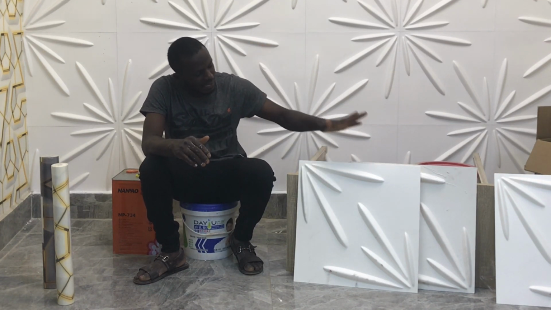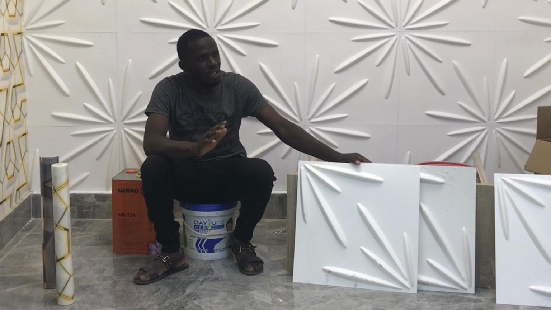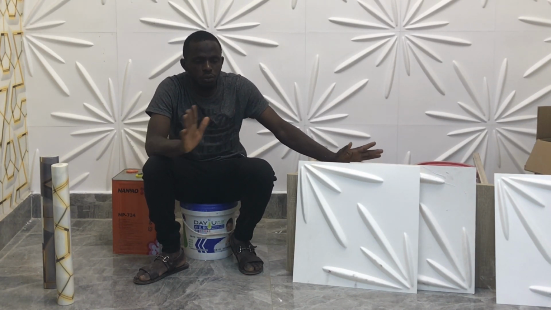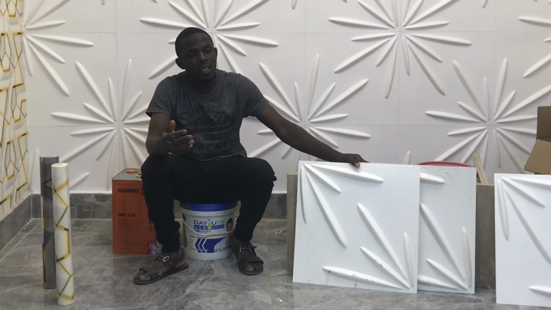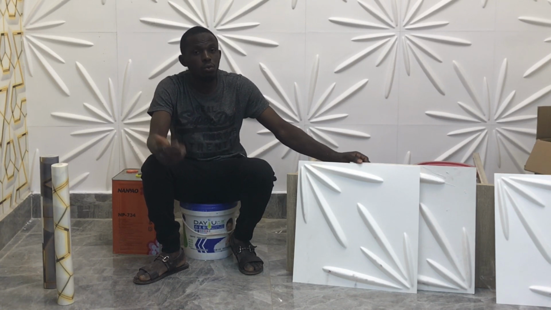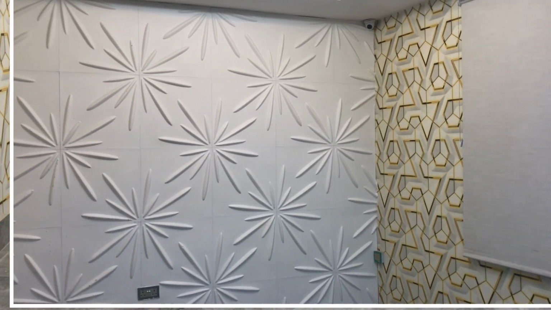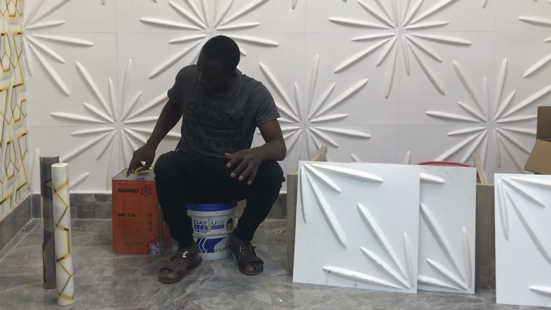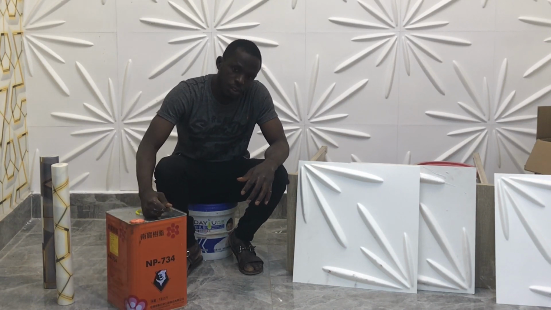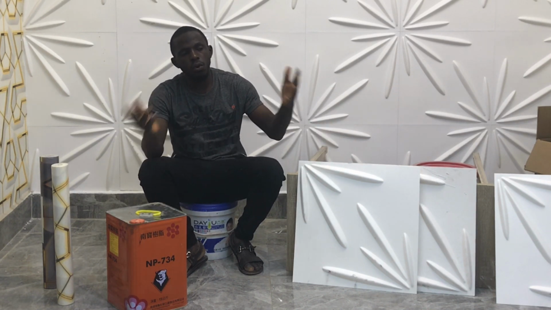And the material needed, if you want to install this 3D panel, you need a good, smooth surface. If you have a rough surface, like if your house is painted with a stone paint like textcoat, you need to scrape the wall to enjoy a smooth surface for both wallpaper and 3D panel. After scraping the wall, then you need this gum. This is what you need to install this on the wall. You apply it on the wall, then apply the panel.